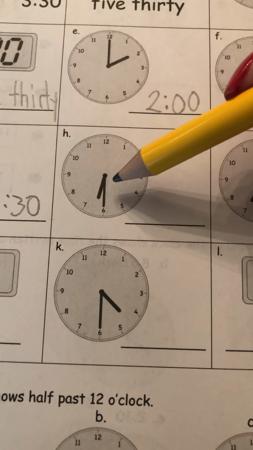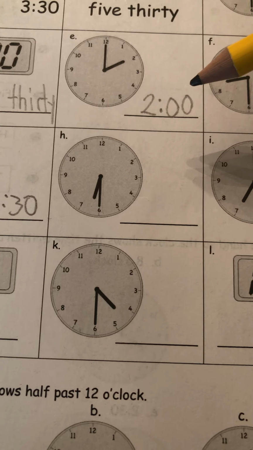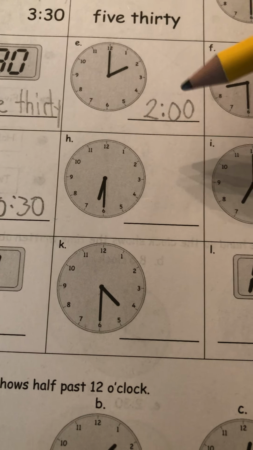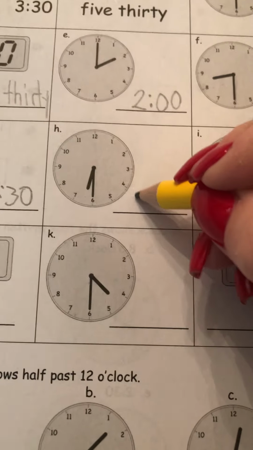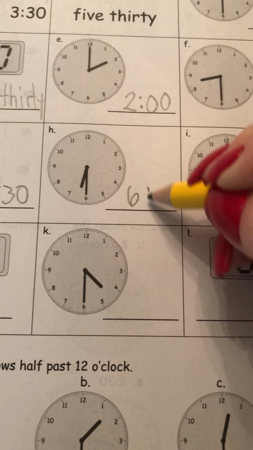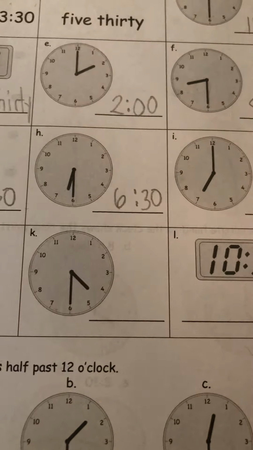Both my hands are pointed almost straight down. So what do you think that means? It's going to be a 30, huh? And what's the hour hand? 6, 30. Good job.